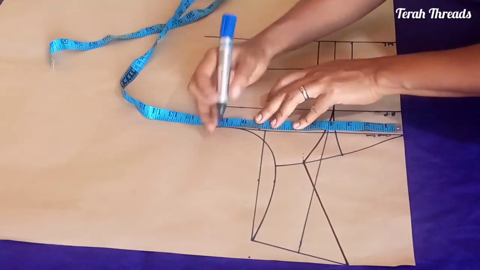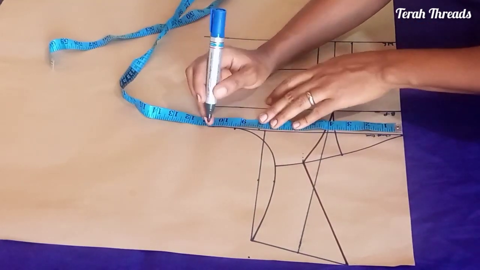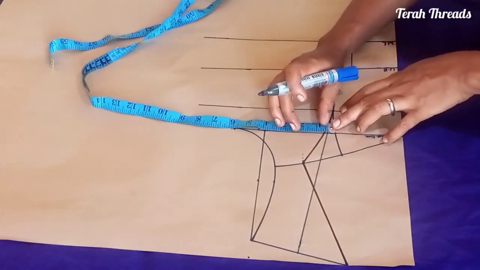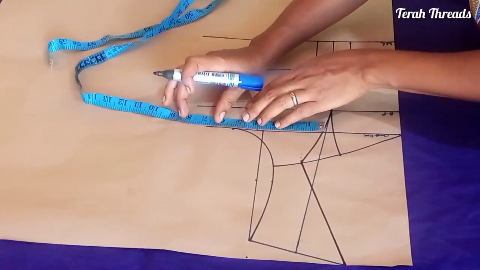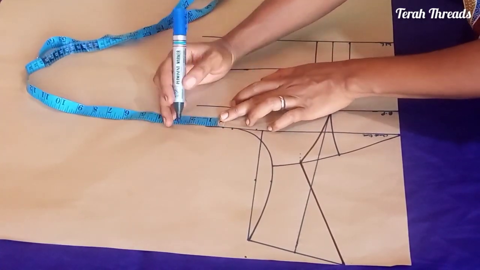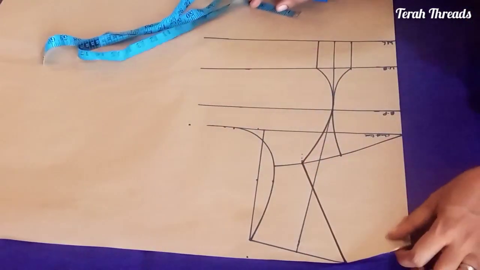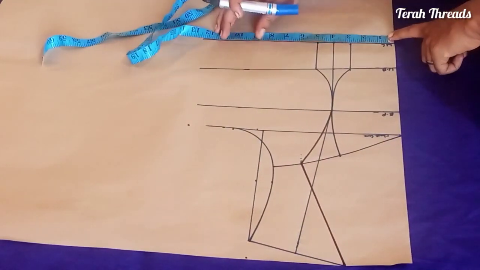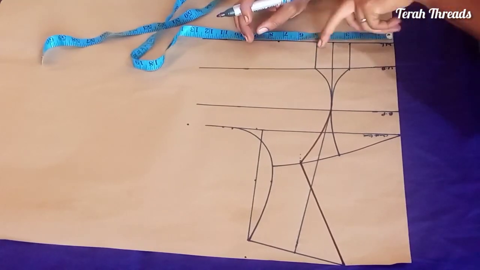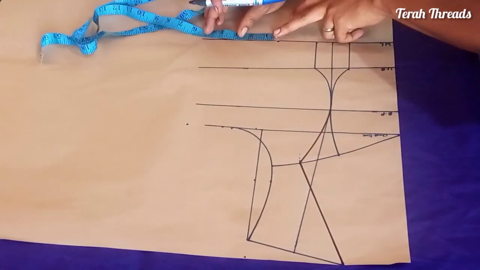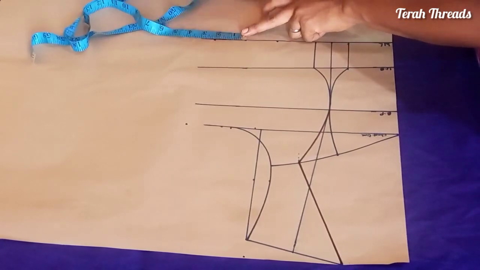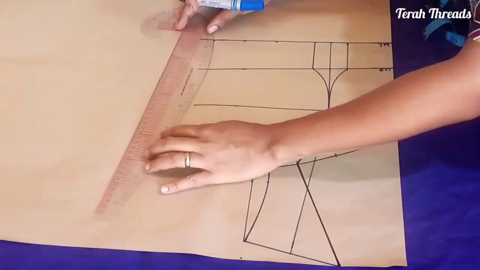I'll be using 9.25. Then you measure the dart distance, whatever you have on the line. On the dart, you measure about 0.5 inch. So I measure it, then 2 inches for my seam allowance. Then come to the waist also. My waist round divided by 4, 7.5 or 7.25. Then add the dart allowance, which is 2 inches, and also 2 inches for seam allowance.